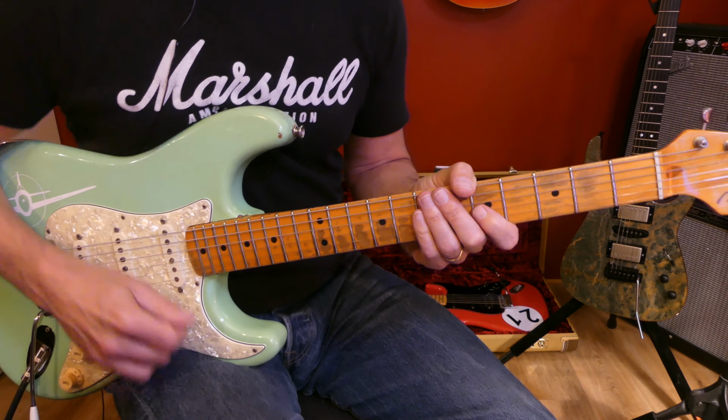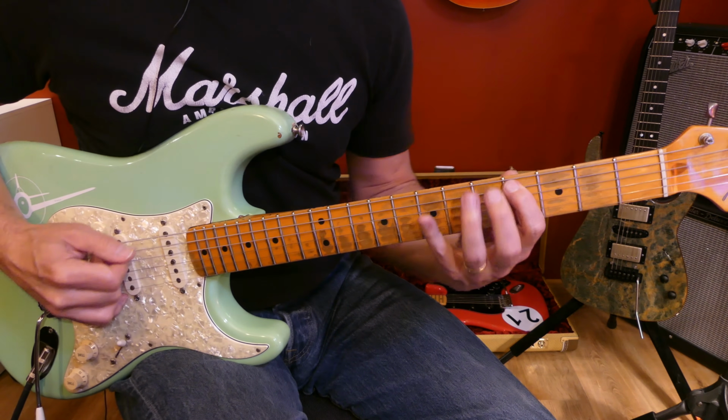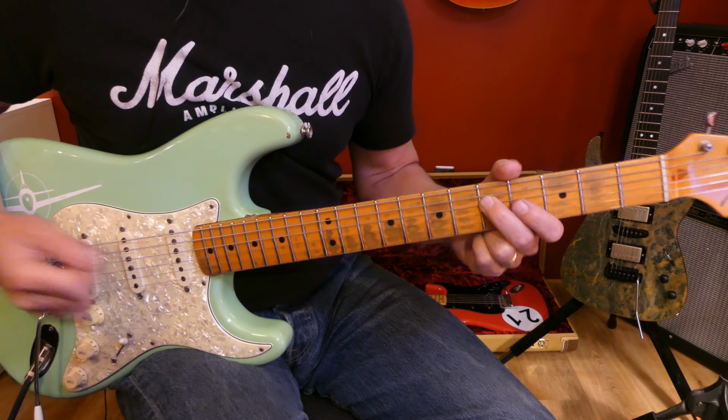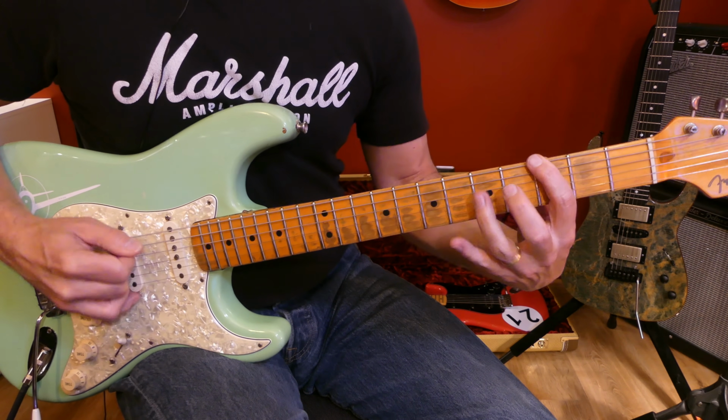Last one's flat 7. 1, 2, 3, 4, 5, 6, 7. Just take it down a half step. That's our flat 7. In this key, it's G.